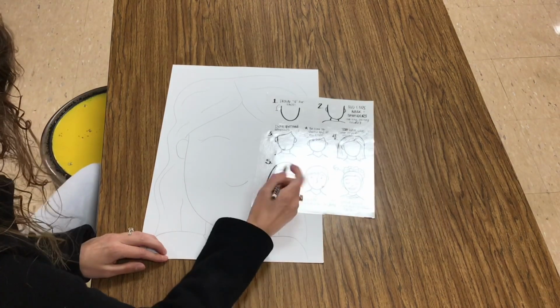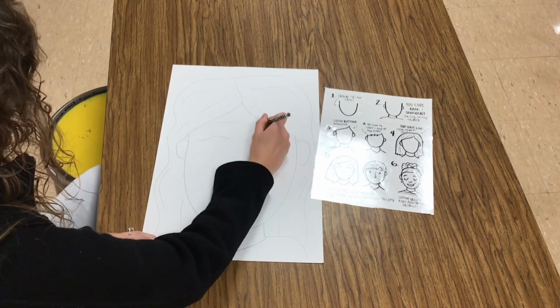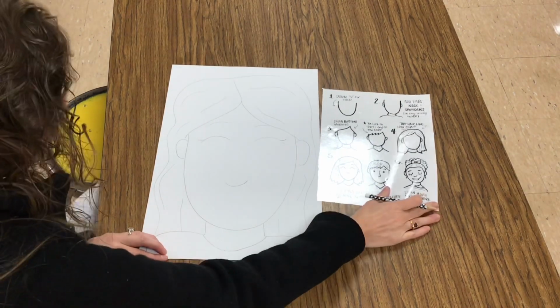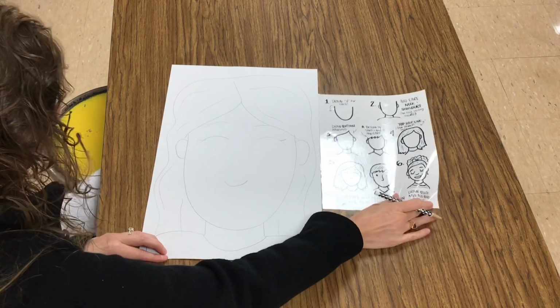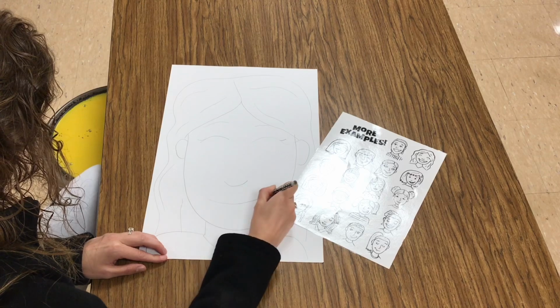And I like to add eyebrows. I think eyebrows are really expressive. They help to show what we're thinking and feeling. So I'm going to put those above. And then last is a mouth. Don't forget to add other details. So here's my mouth.